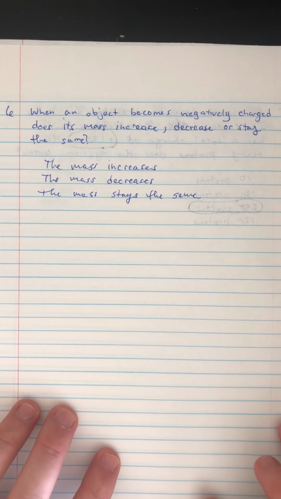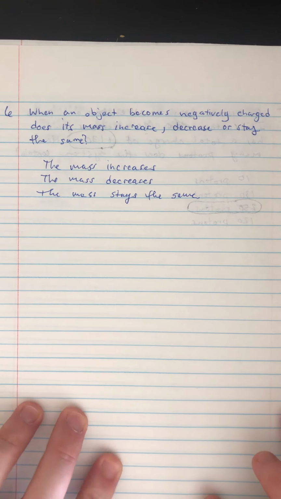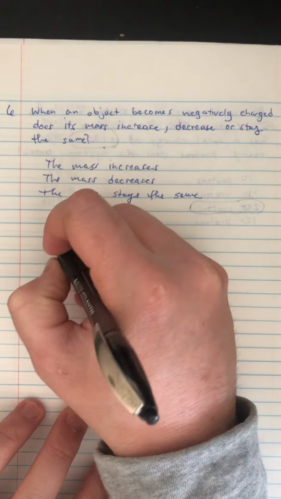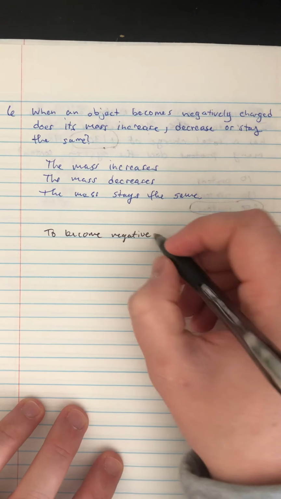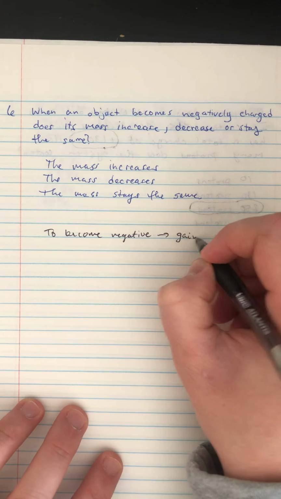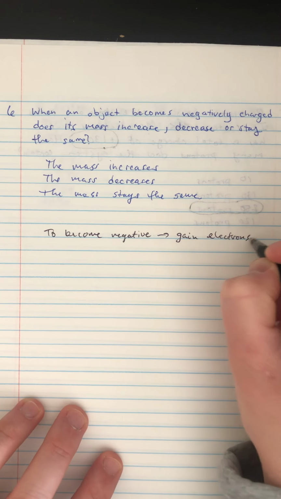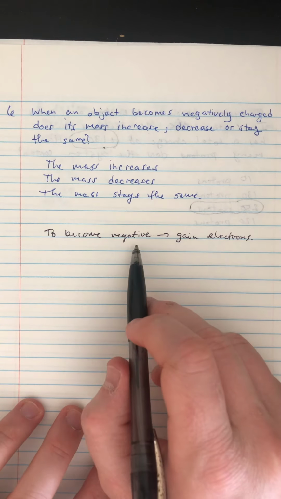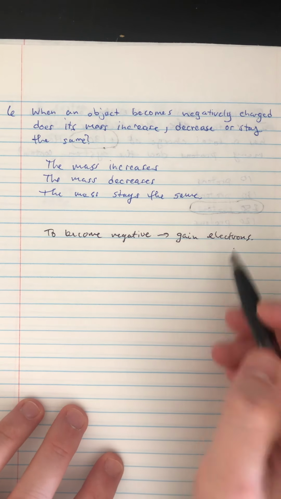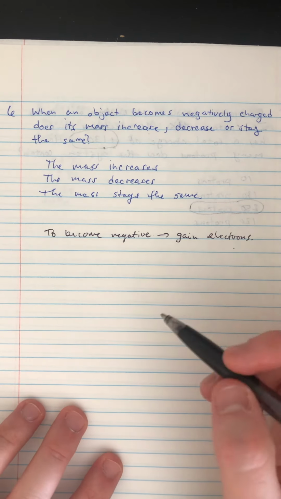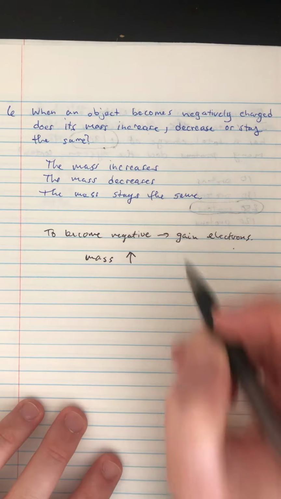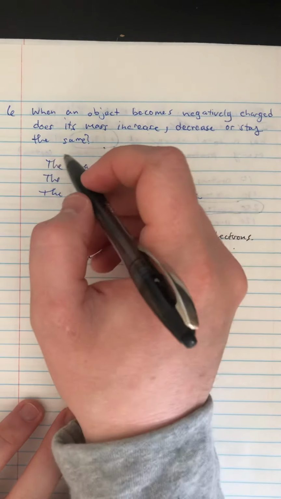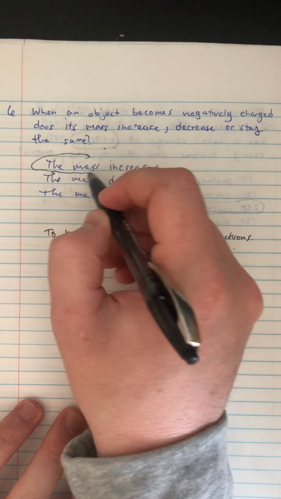When an object becomes negatively charged, does its mass increase, decrease, or stay the same? So when an object becomes negatively charged, right, in order to become negative, an object needs to gain electrons, right? Electrons are the negative charge. So if we want to become negative, we have to gain electrons. And if we're gaining electrons, what do we think happens to the mass? Well, if you're gaining things, the mass has to go up. So when an object becomes negative, the mass has to increase.